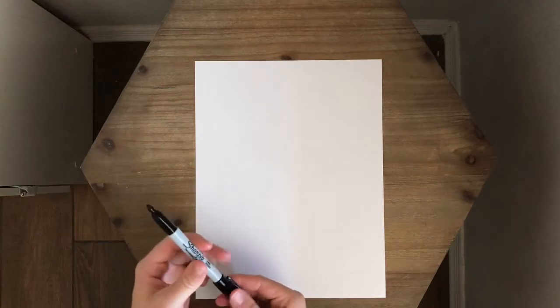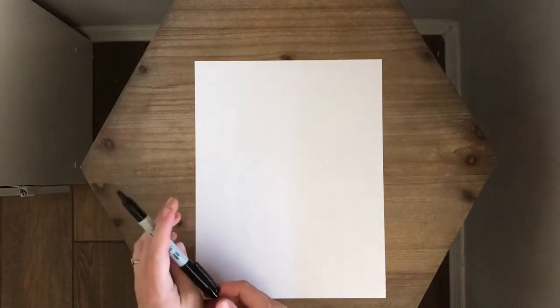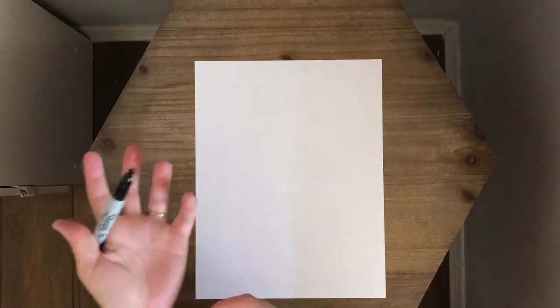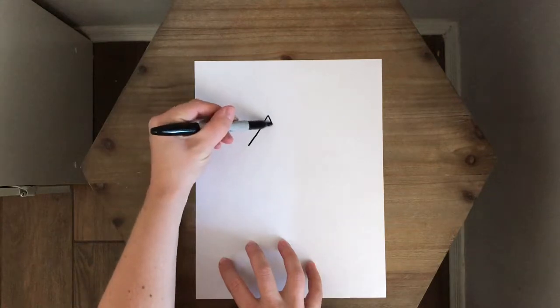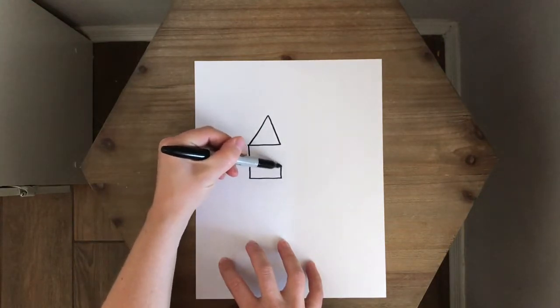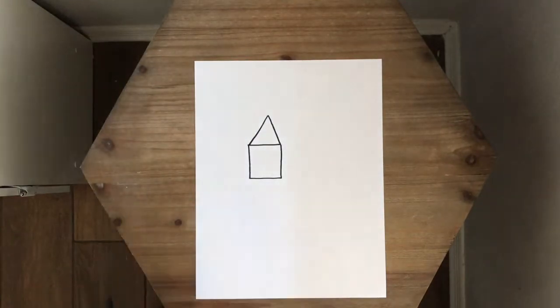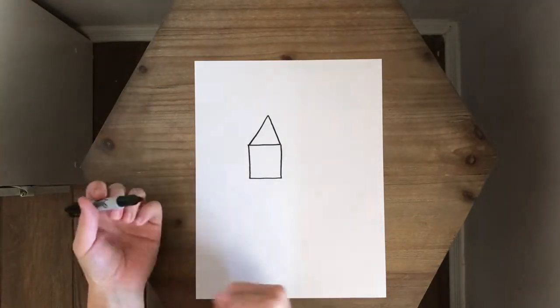So let's start. We're going to be making buildings for our mural. So let's start with just the basic shapes of a house that you might do. Ever since we were little, we've learned to make a house by making a triangle and a square or a rectangle, right? That's just a basic house. Now, if we want to make that go into the third dimension, it's easy once you get the hang of it. It might take you a few tries to get the hang of it though.